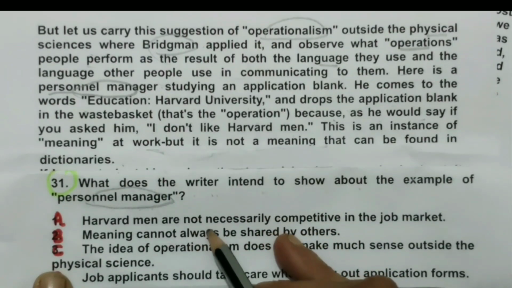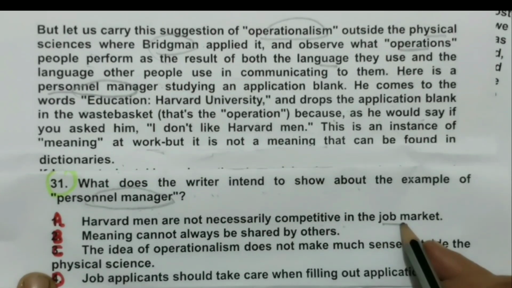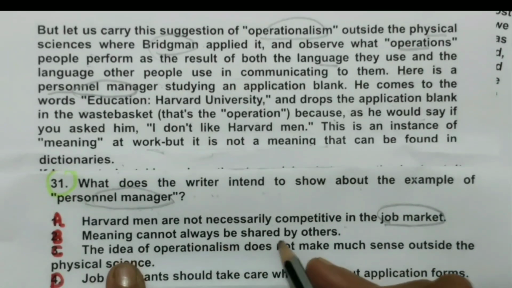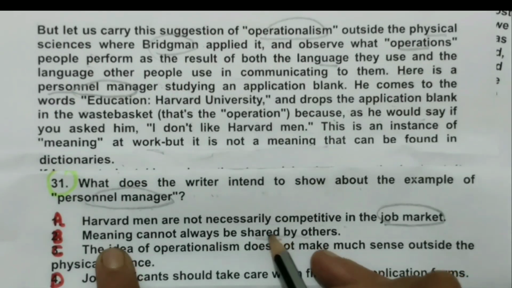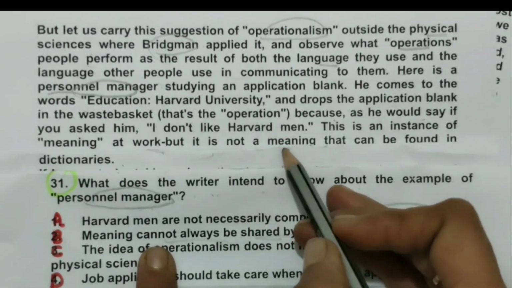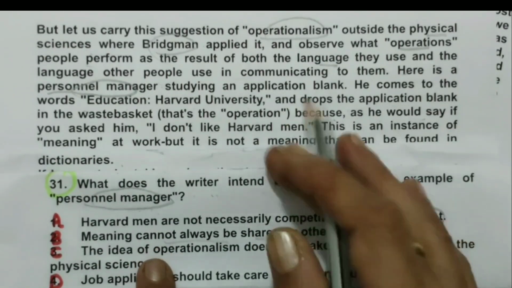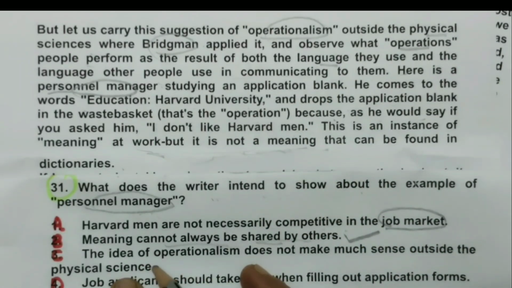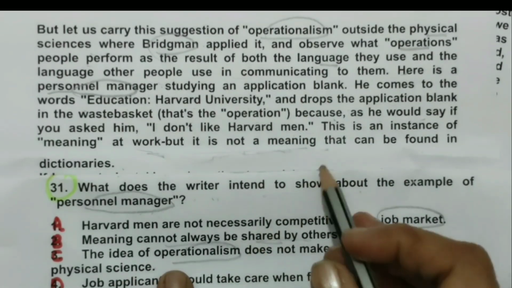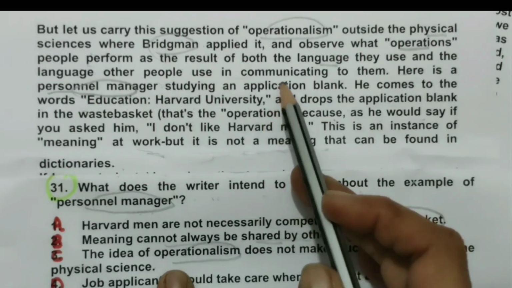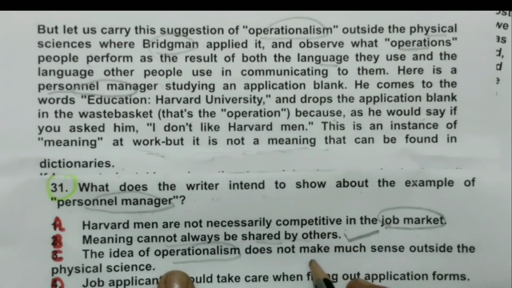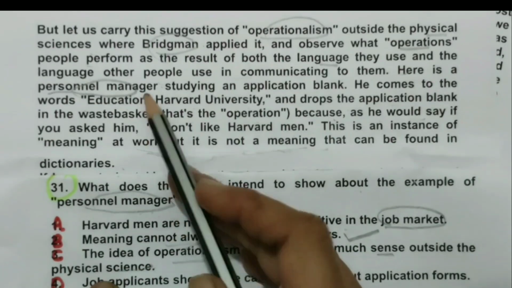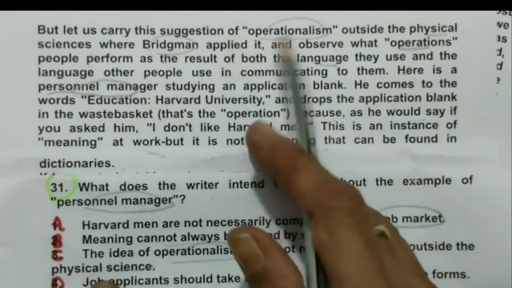Harvard men are not necessarily competitive in the job market. So not talking about job market, meaning cannot always be shared by others. I think this meaning, yeah, it is not a meaning that can be found in dictionary. So this we can select, I think. The idea of operationalism does not make much sense outside the physical science.